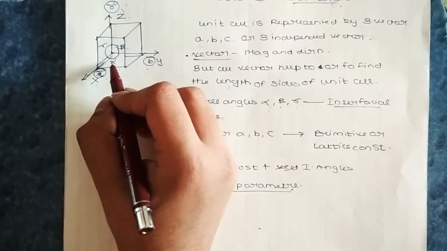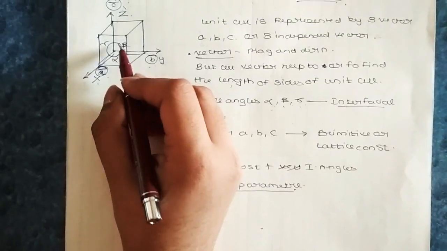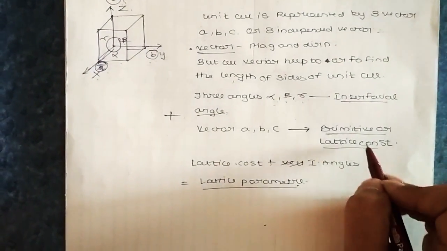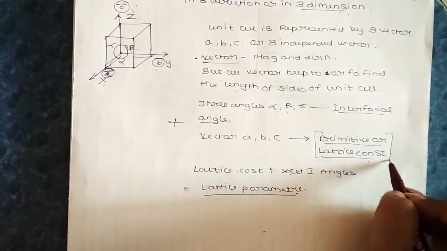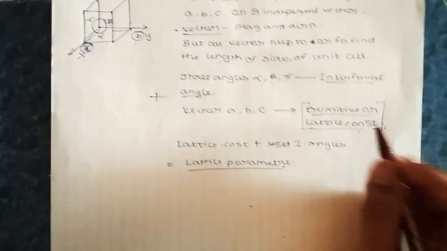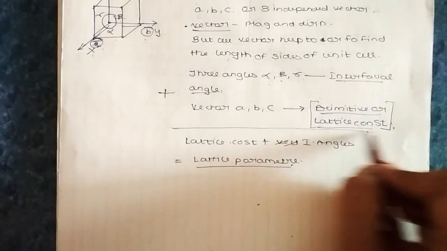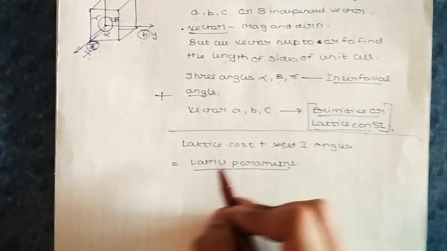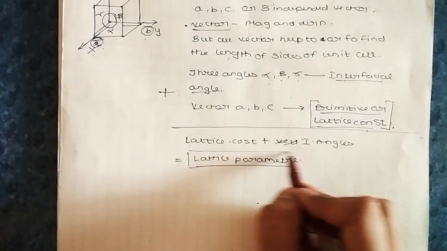And as we know that there should be angles in a unit cell, so it is represented by three angles, alpha, beta and gamma. These are called the primitive or lattice constants. This is the basic definition, the universal name used for the vectors A, B, C. Now what is the relation between them? Lattice constants plus interfacial angles give us lattice parameters.